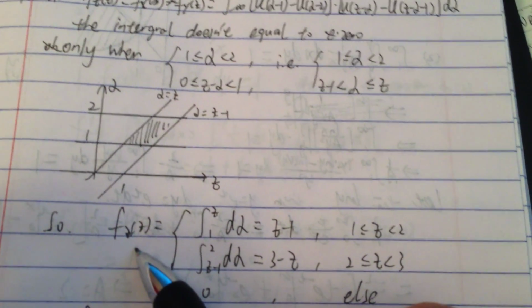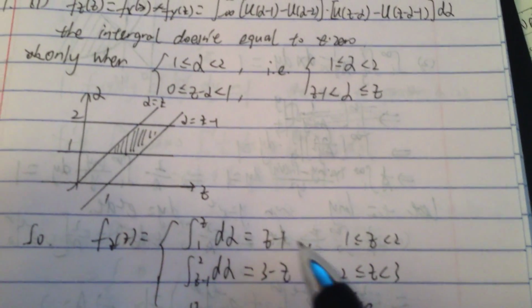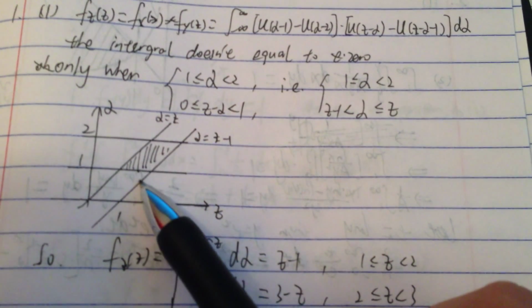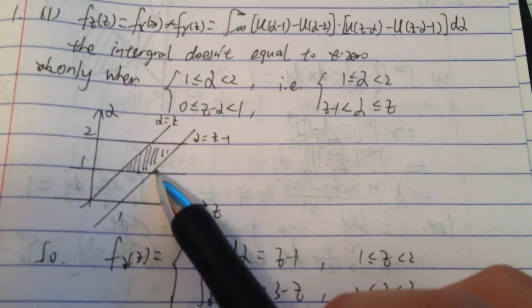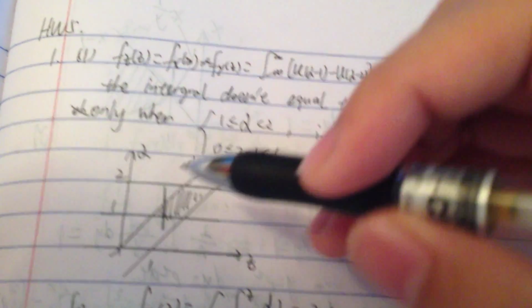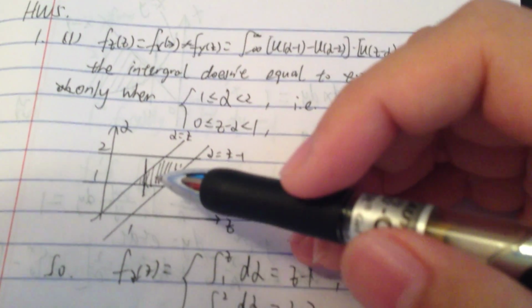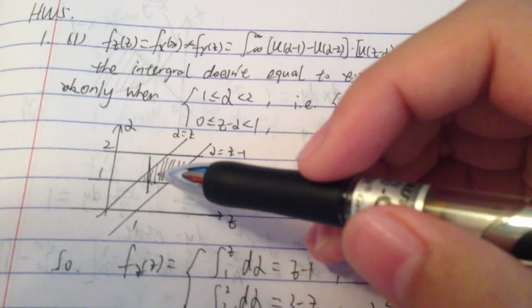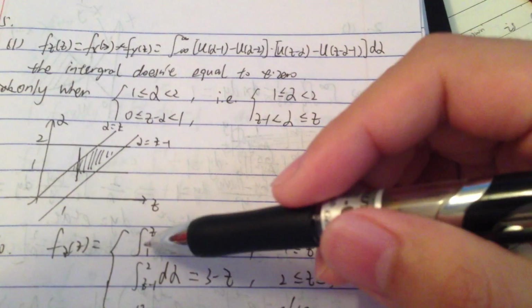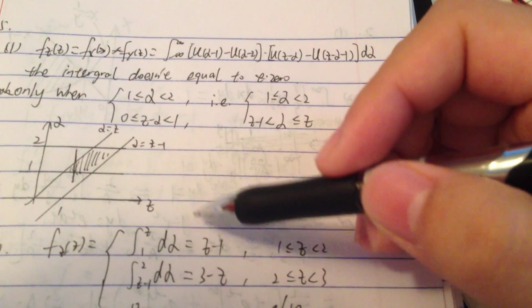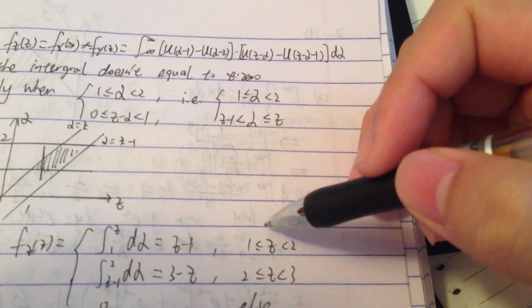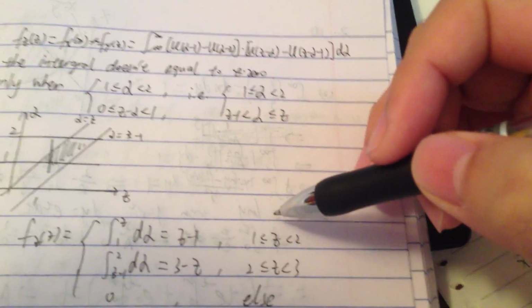So for f_Z(z), when z is greater than or equal to 1 and less than 2, we integrate alpha from 1 to z. So f_Z(z) equals the integral from 1 to z of d alpha, that's z minus 1, when z is greater than or equal to 1 and less than 2.